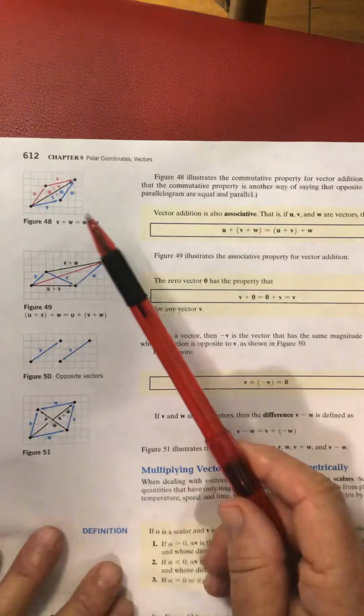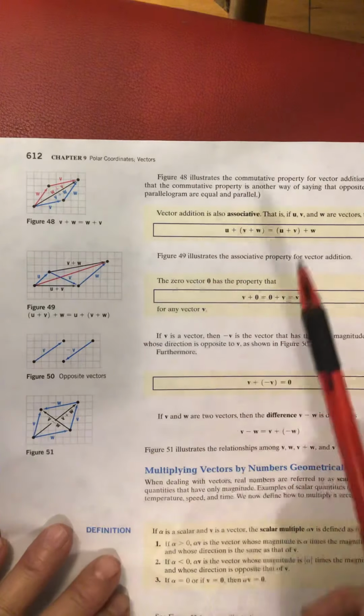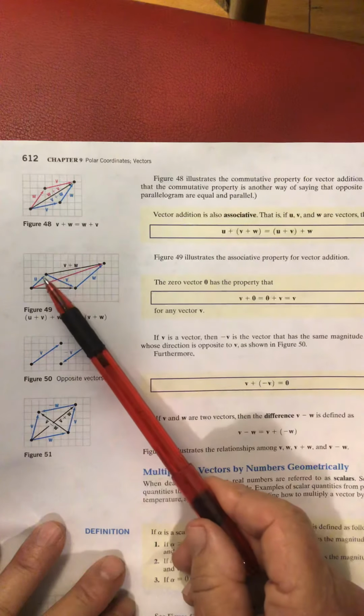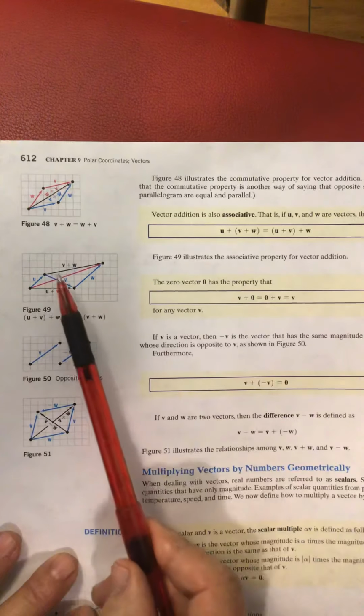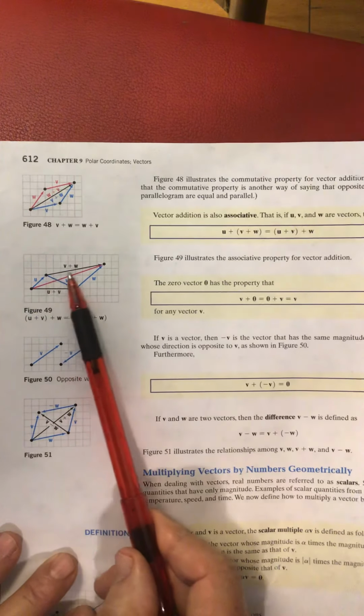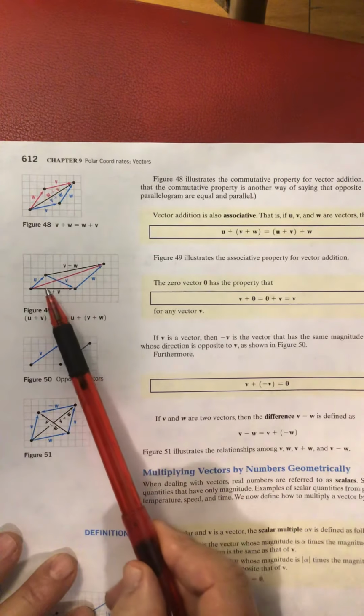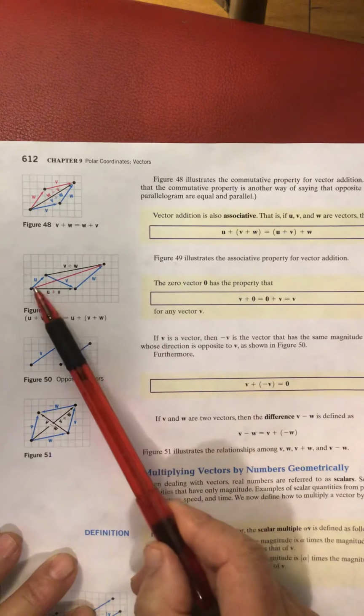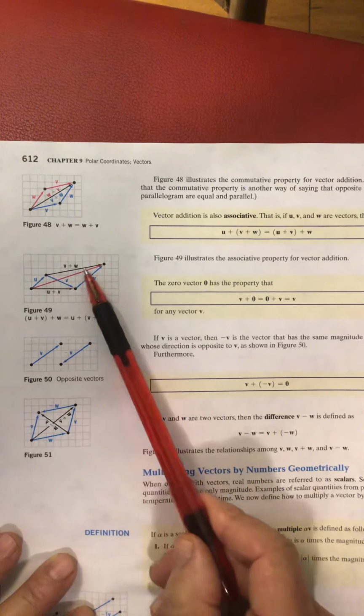And so vector addition is commutative. Vector addition is also associative. If I take vector U and then add V plus W, or if I take U plus V and then add W, we end up at the same spot.